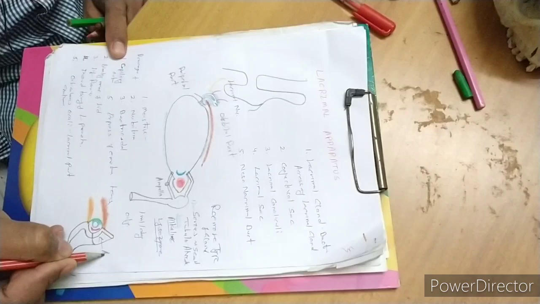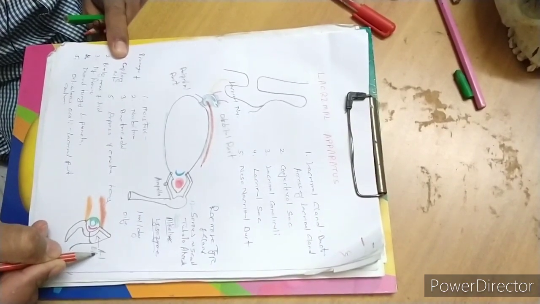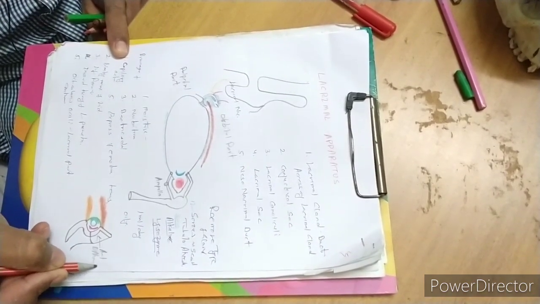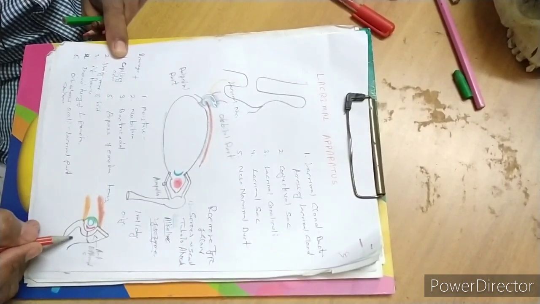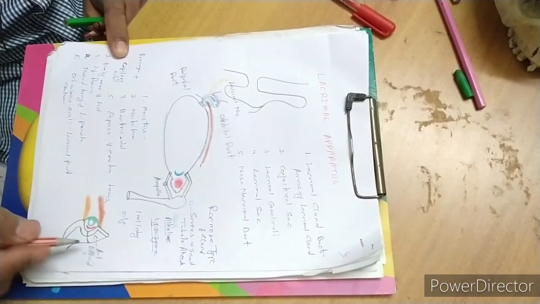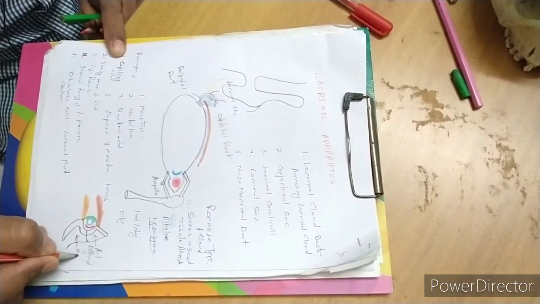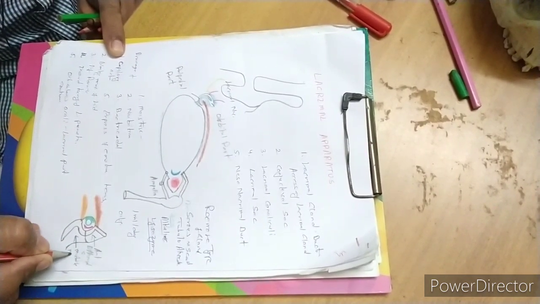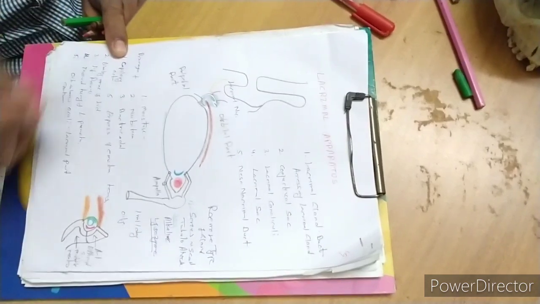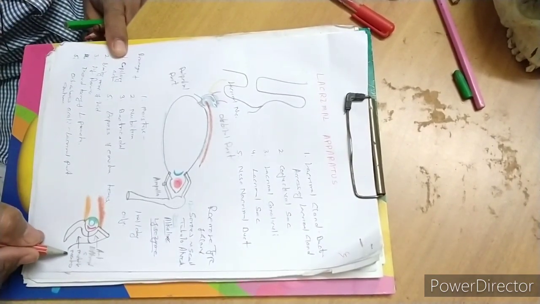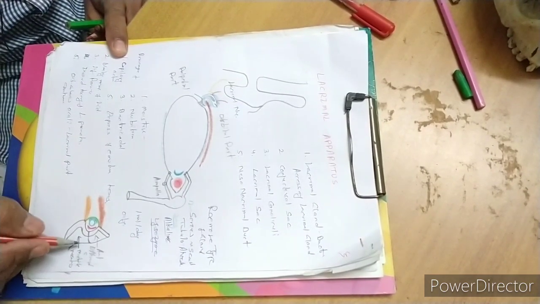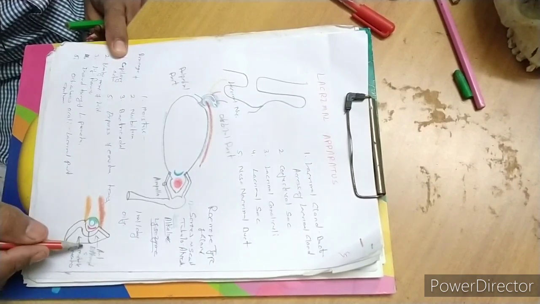This is the anterior ethmoidal sinus, and further medially and downward it is related to the middle meatus. Okay, this is the middle meatus. Clear? So this is how this sac is related medially.